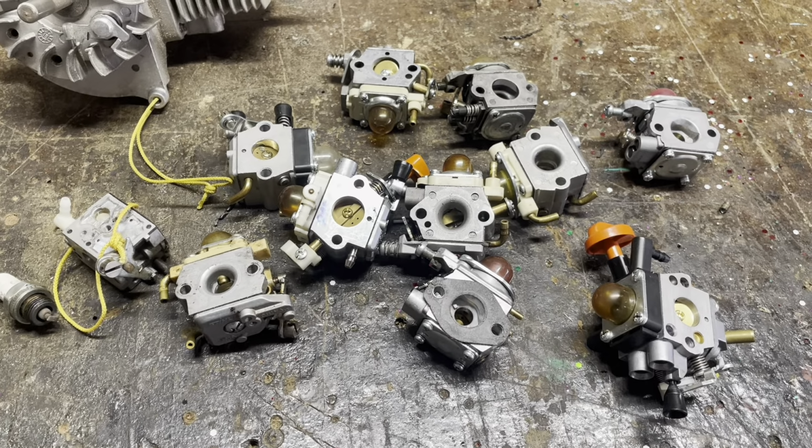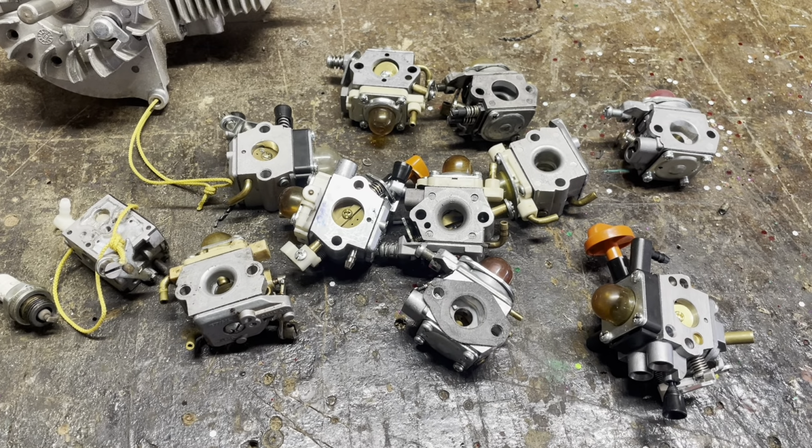So this is going to be part theory, part practice and application. So if that sounds interesting to you, stick around. If not, see you later.